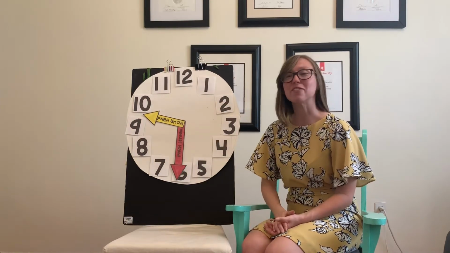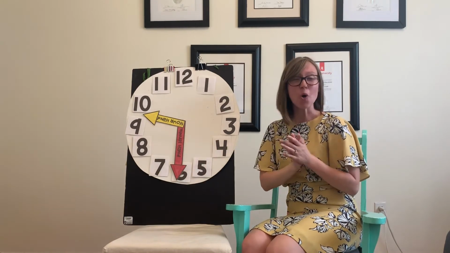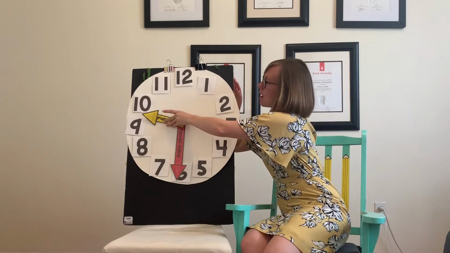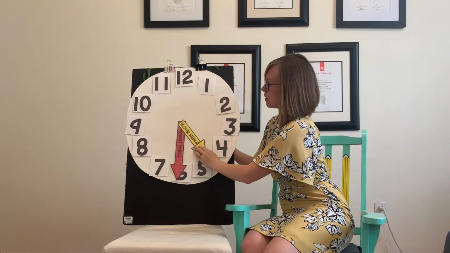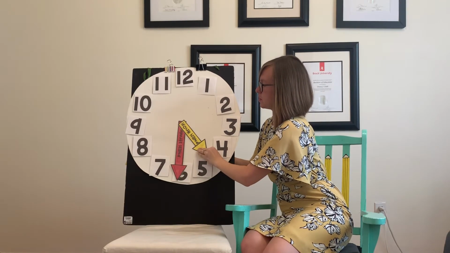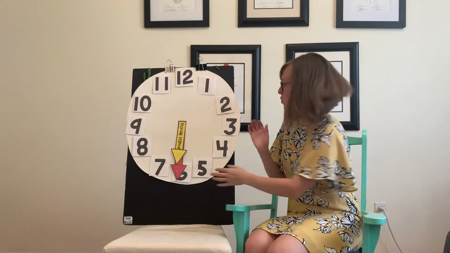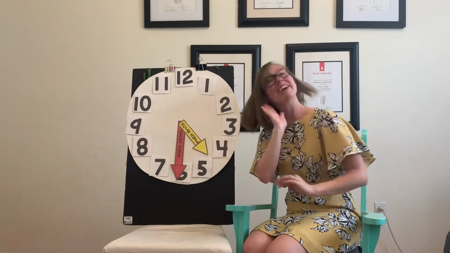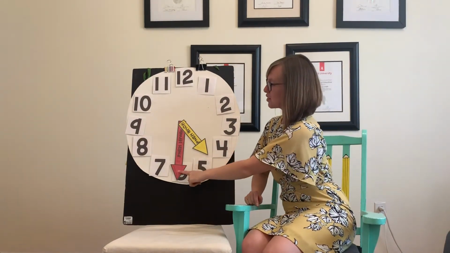Now let's try a few. I will move the hour hand and ask for you to yell it out at home. See if you can figure out the time. I'm going to move it here. What time do you think the clock is showing? Oh, as it moved. Let's try that again. All right, yell it out. What do you think? This is 4:30.